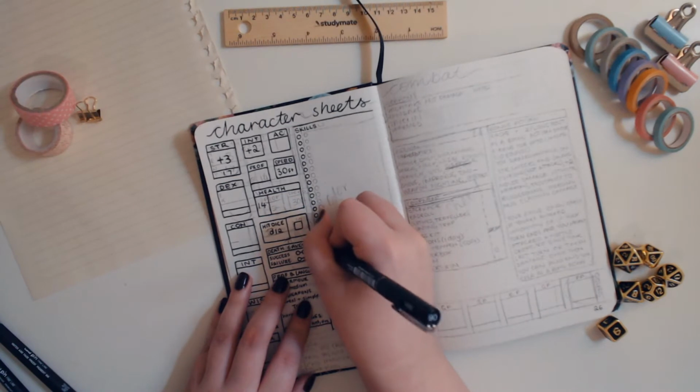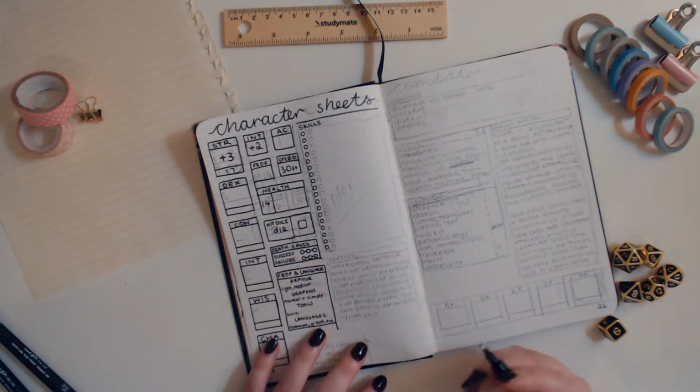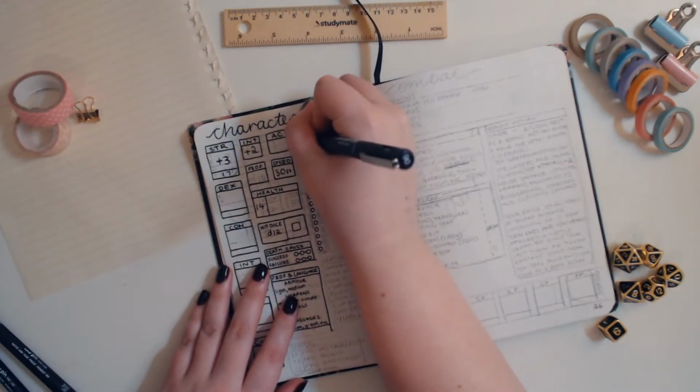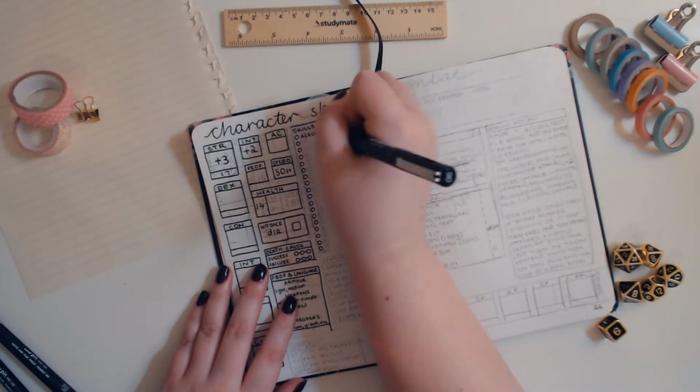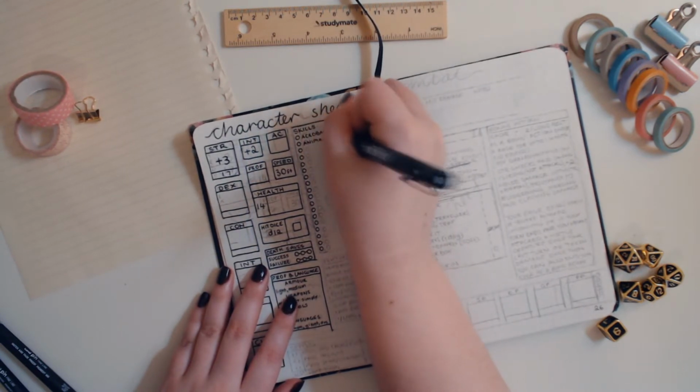I'm Burrows Red, and today I'll be taking you through the steps for setting up your campaign journal before the first session. We'll be discussing ways to do a session date spread, a character mood tracker, and how to set up your character sheet in the following steps.